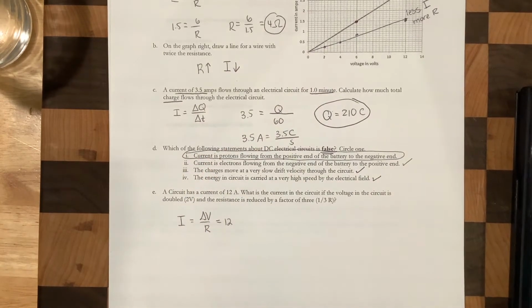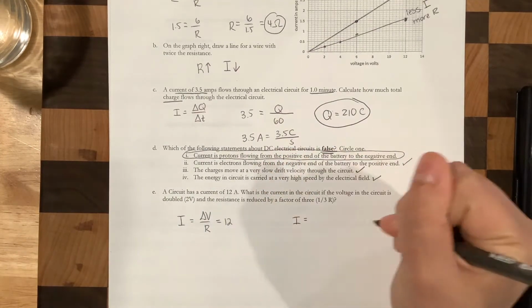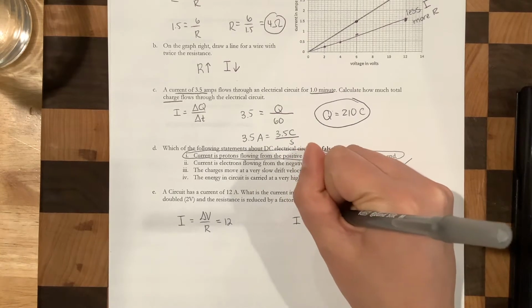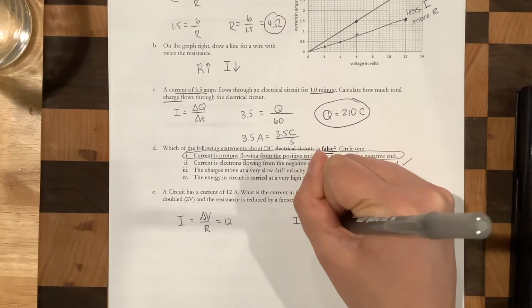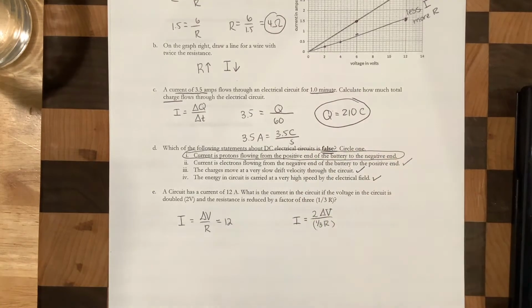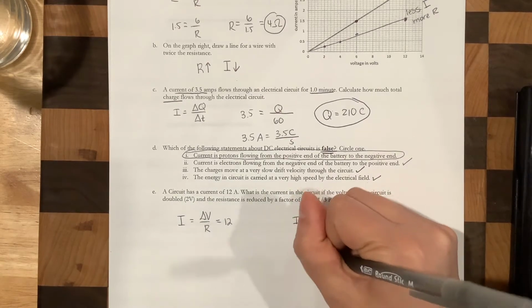Now let's make a new scenario. In my new scenario, I have twice the voltage. But making 1/3 of the resistance actually means I have more current. Think I'm like dividing by a third. Dividing by a fraction is the same thing as multiplying by its reciprocal.